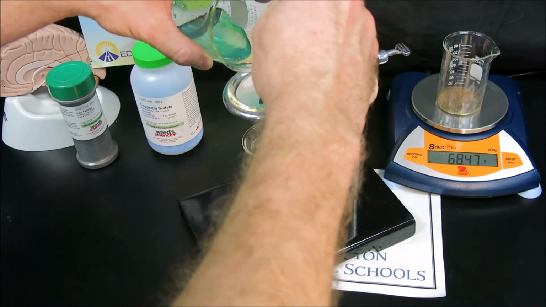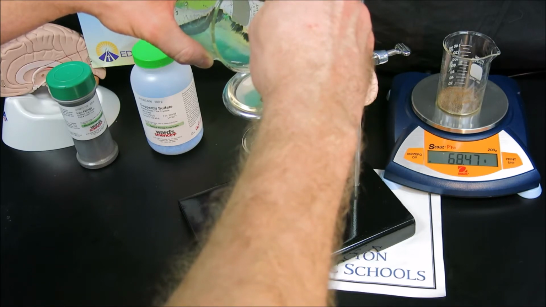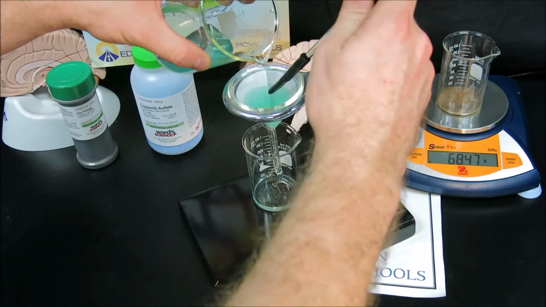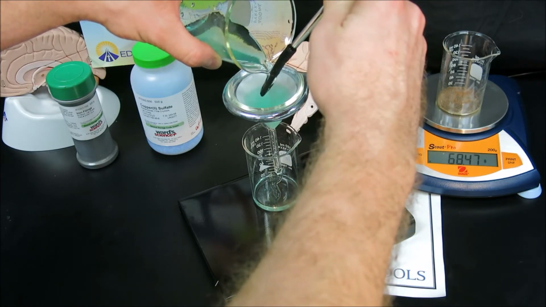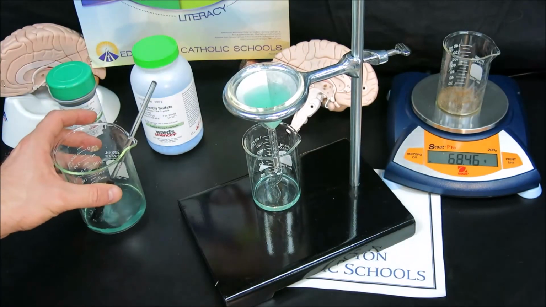And you can pour very slowly and allow the solution to drain through the filter, leaving any solid particles behind in the filter paper. And the solution that makes it through the filter and ends up in the waste beaker is called the filtrate.